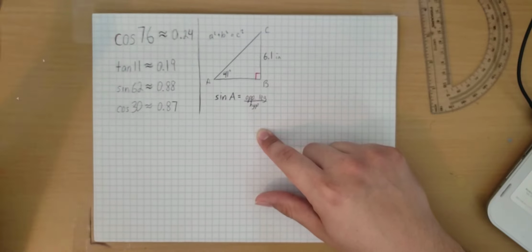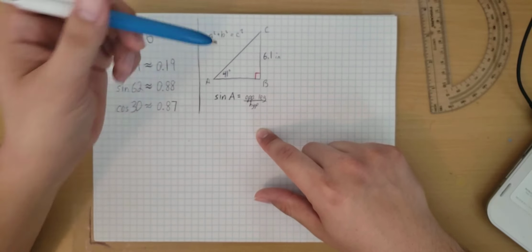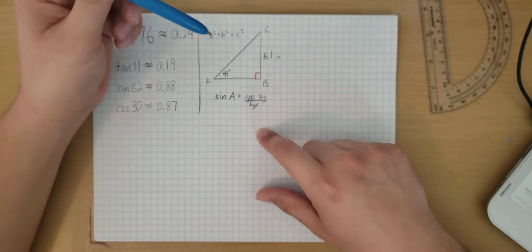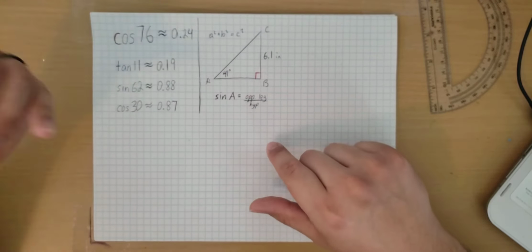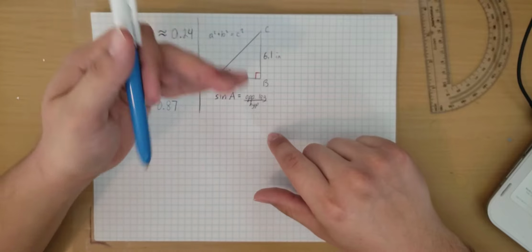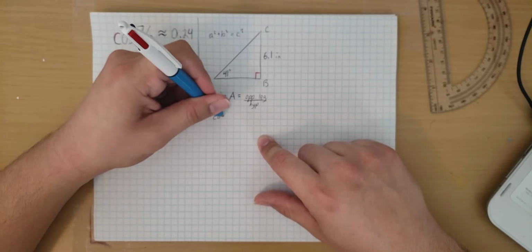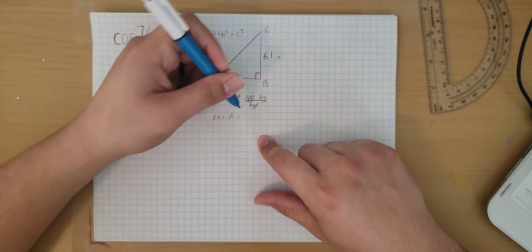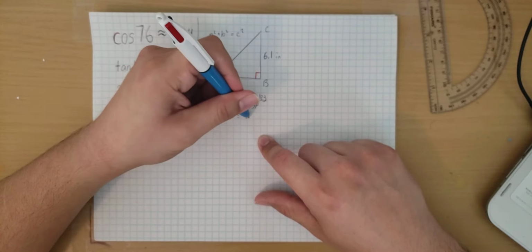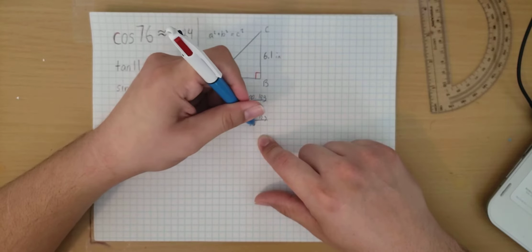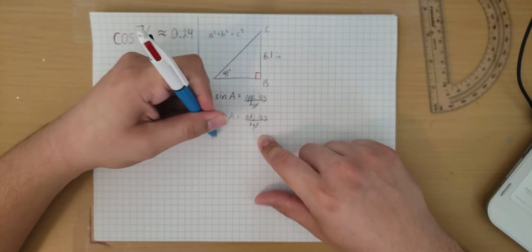Now, since we started off with sine, let's use that one first. Or rather, let's take a step back. We know we have our three functions, so let's outline them: sine, cosine, and tangent.